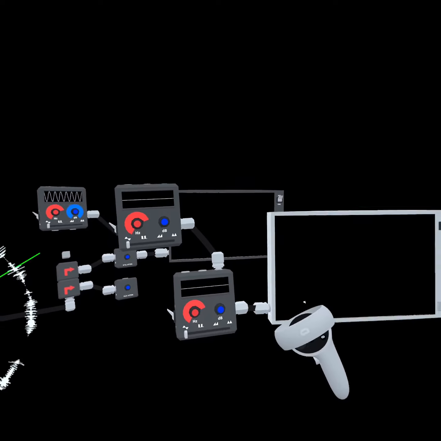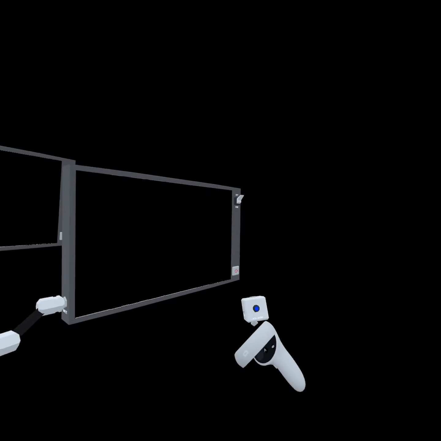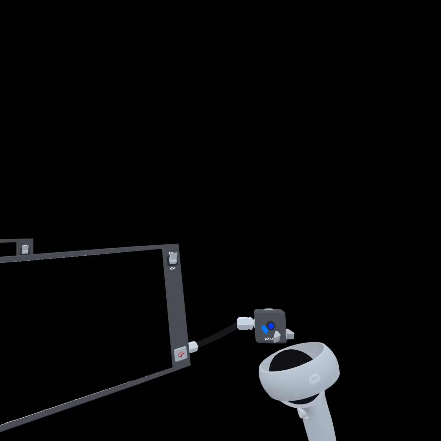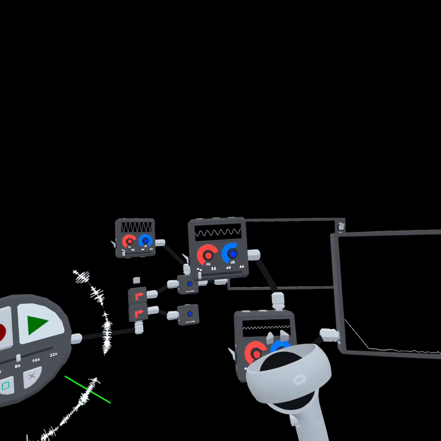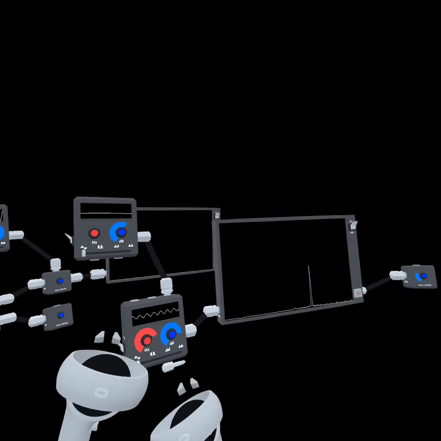Then we also copy this attenuation thing here so that it's not getting too loud. So we turn this up here and then turn the frequency down here.